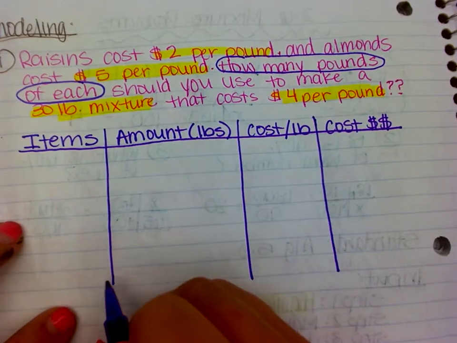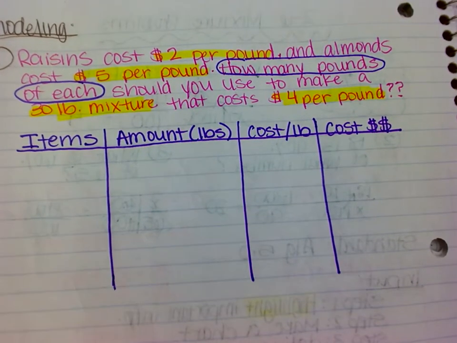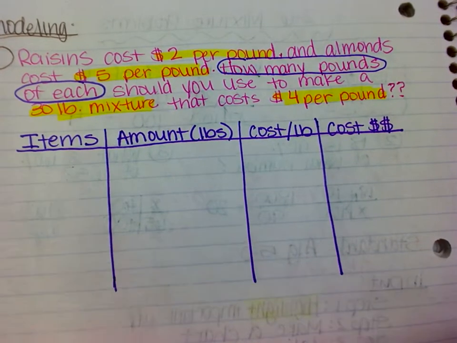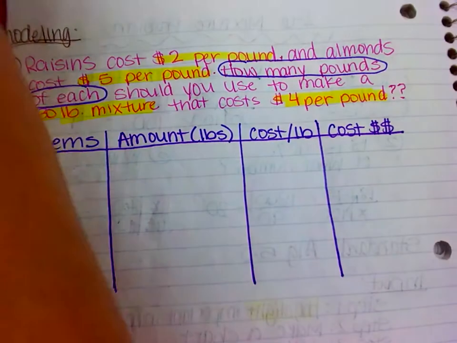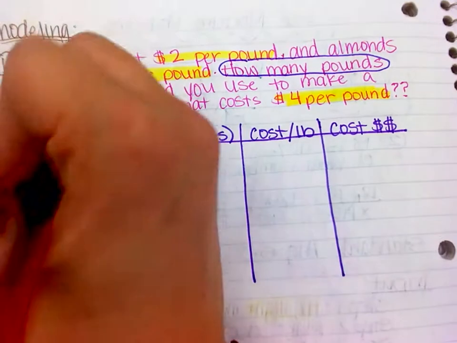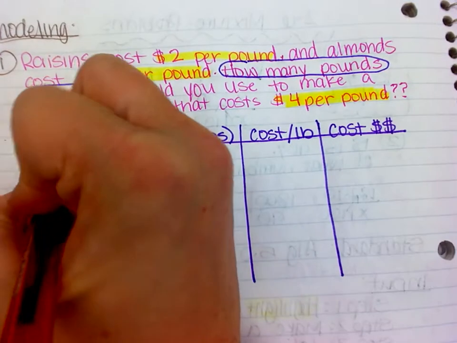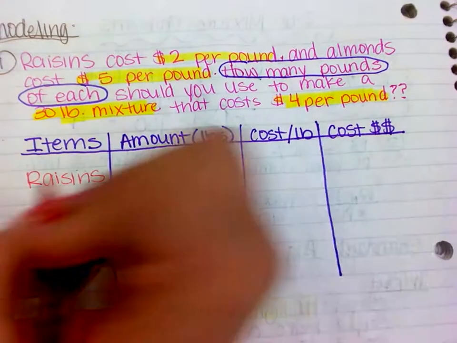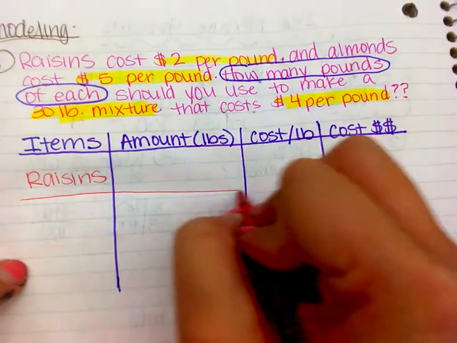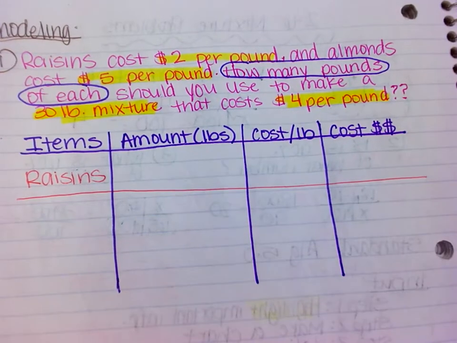All right, so looking into this question, I'm going to say, well, what items do I have? What am I talking about here? The first thing I'm talking about, raisins, okay? So that's going to be our first item. Draw my line. Okay.